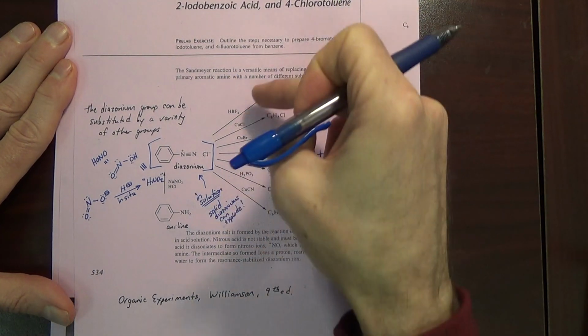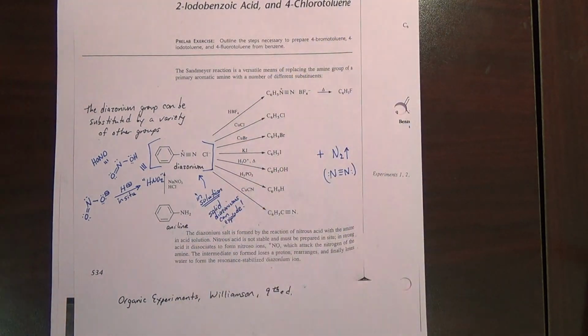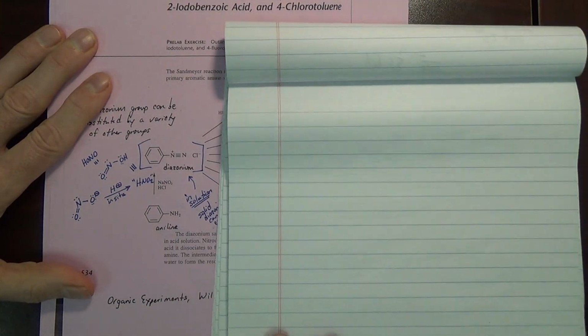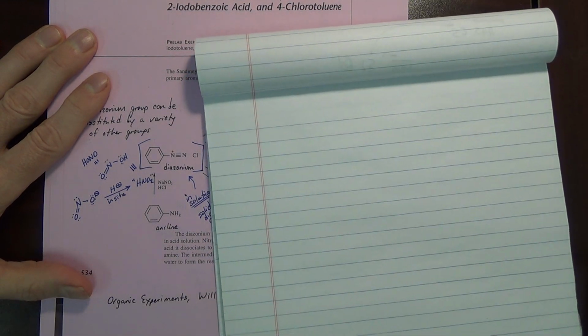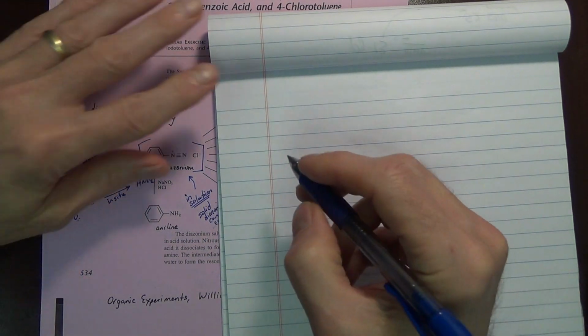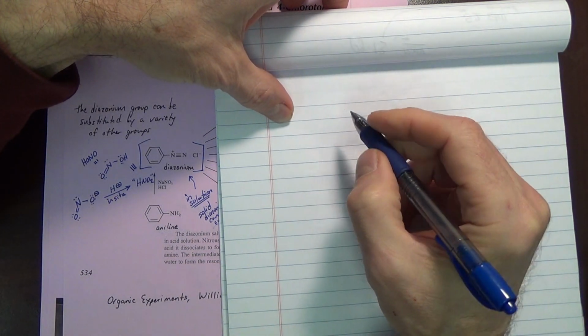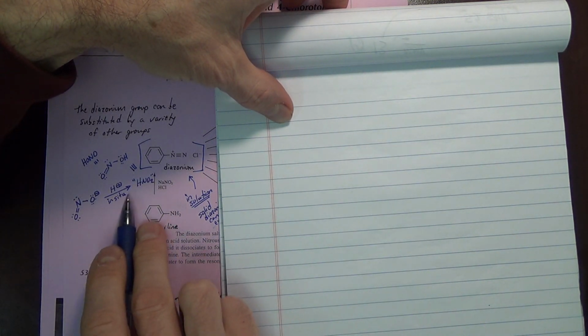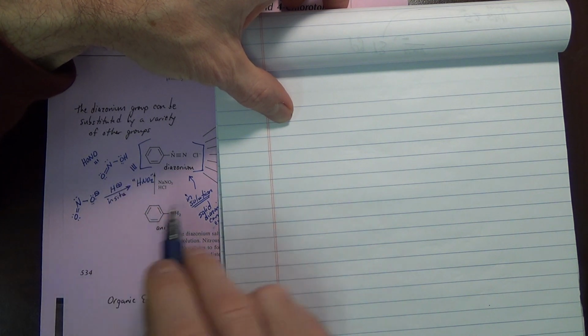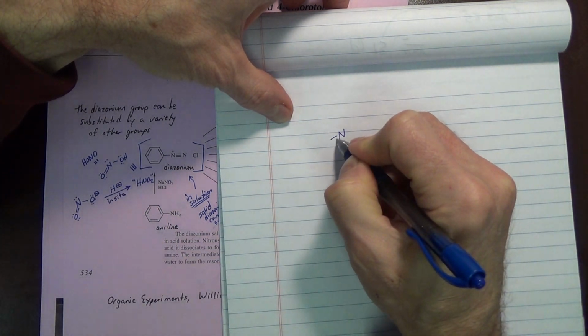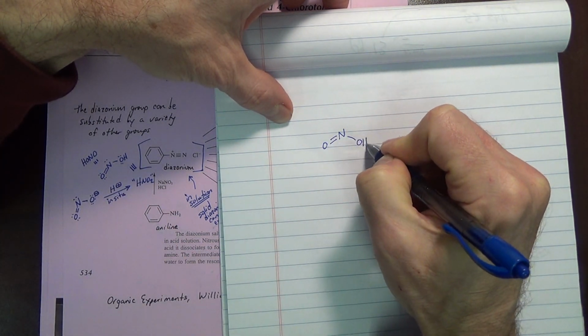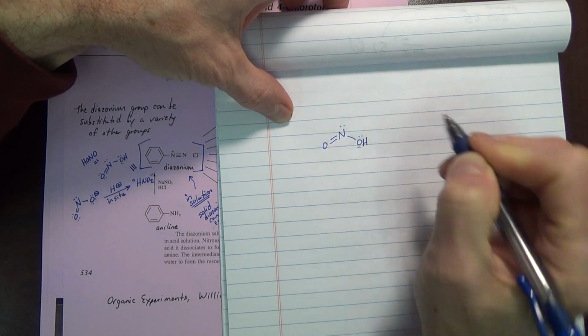Okay, before we look at these individual reactions, let's look at the mechanism for forming the diazonium. We have, first off, assuming we've already protonated and generated the nitrous acid in situ, I'll just start with that.